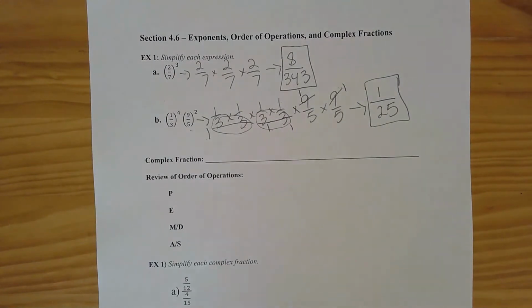So first off, what's a complex fraction? They look terrifying, and I promise they're not that bad. They look like a fraction inside of another fraction. So it's a fraction that has another fraction in the numerator and/or the denominator.